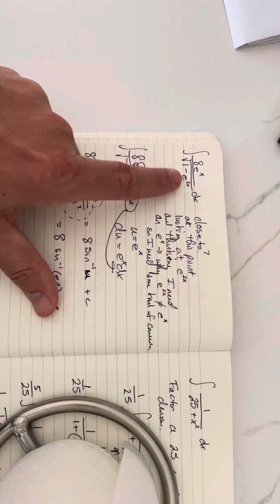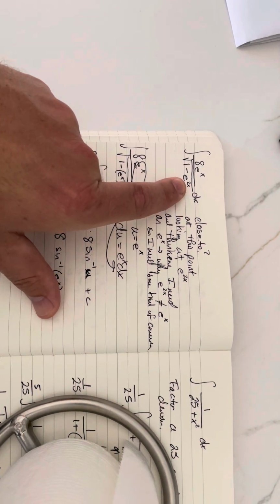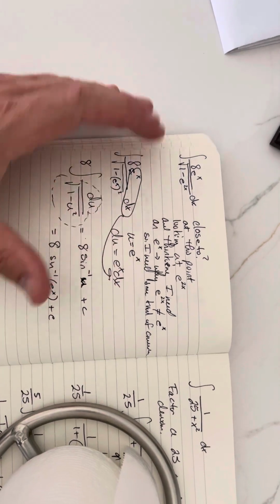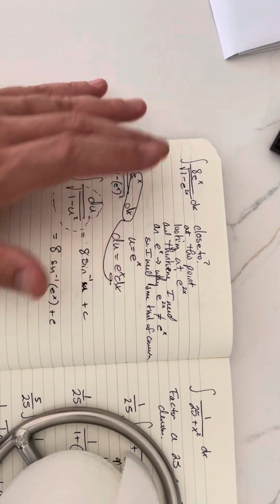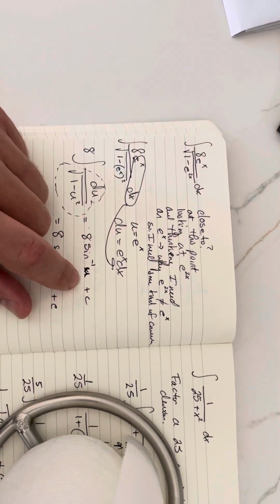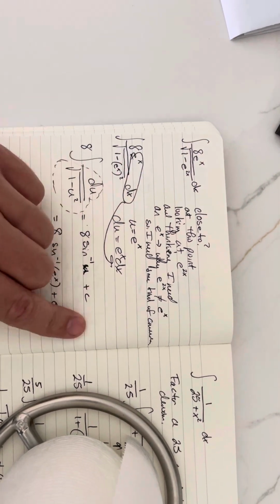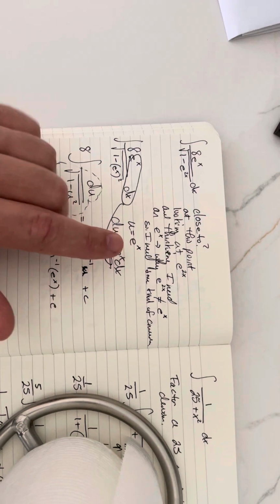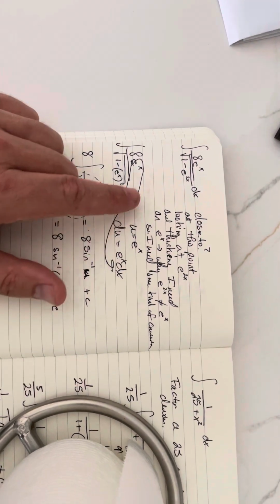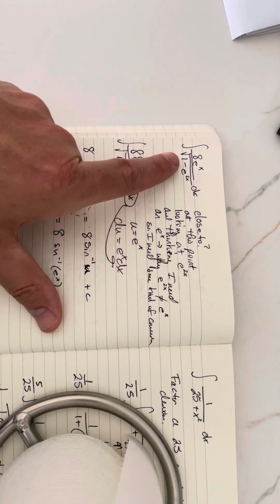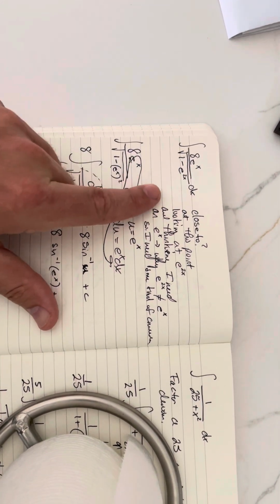And something 1 minus something to the second power makes me think about maybe it's 1 minus sine squared or 1 minus cosine squared. So I'm thinking about one of the trig identities. And so it's most likely sine inverse. It could be cosine inverse, possibly, but I'm going to take a look at it and see if I can't get these e's out.